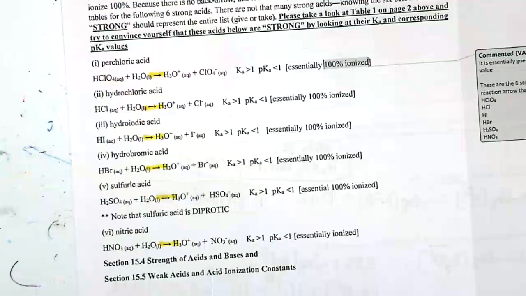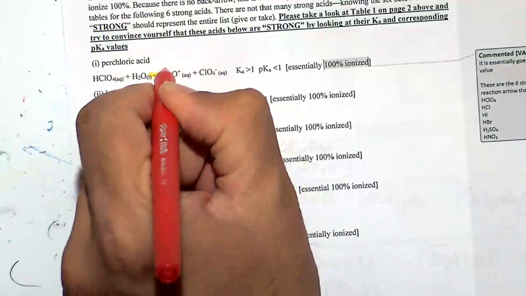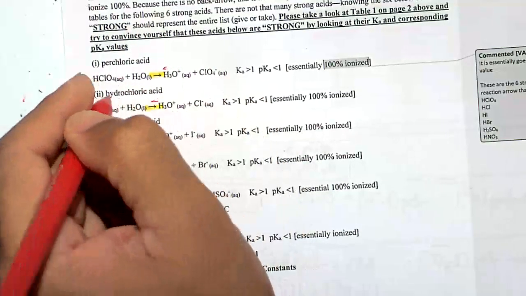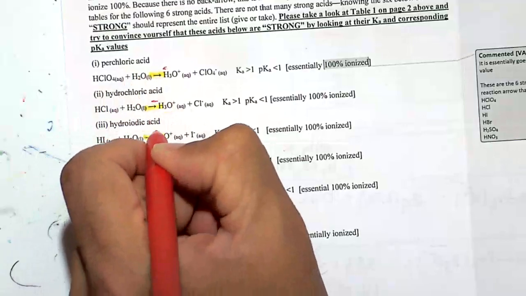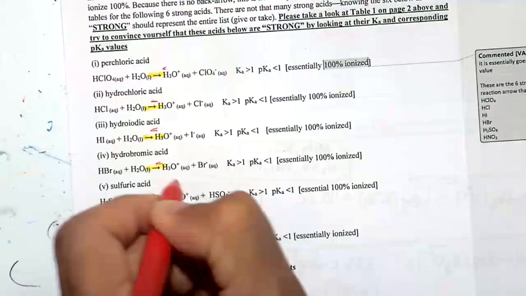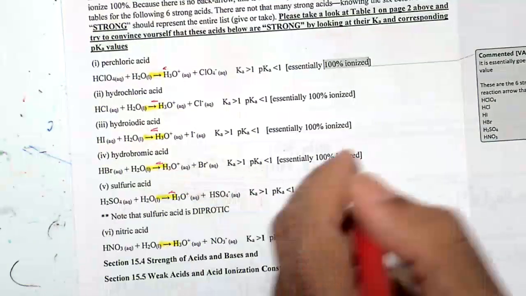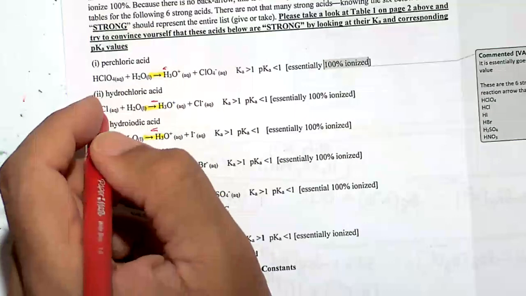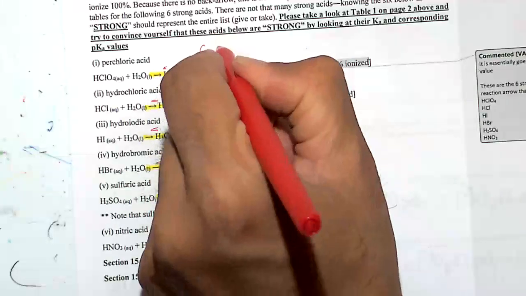They're all pointing towards the product side, in one direction. Very little goes this way. In fact, it's negligible. Like 100% ionization for these 6 strong acids.